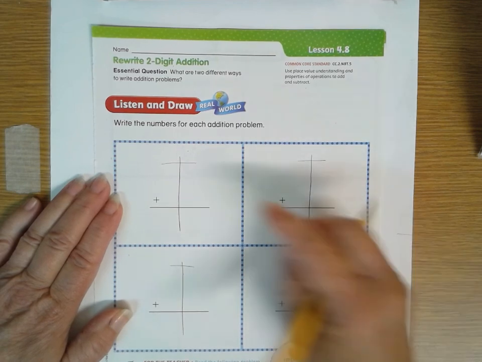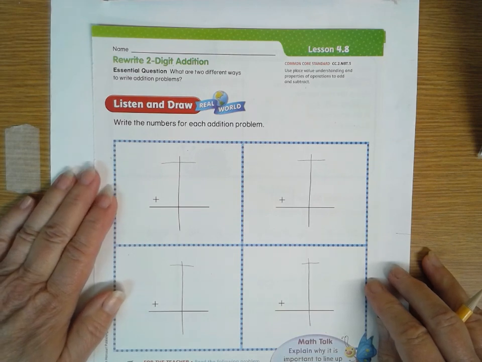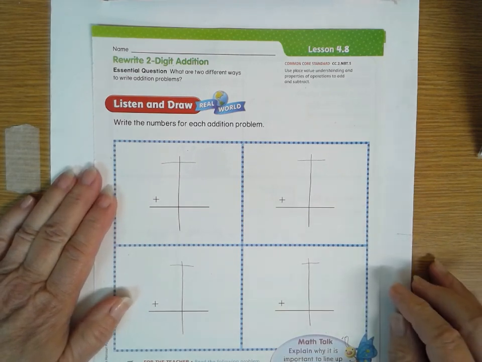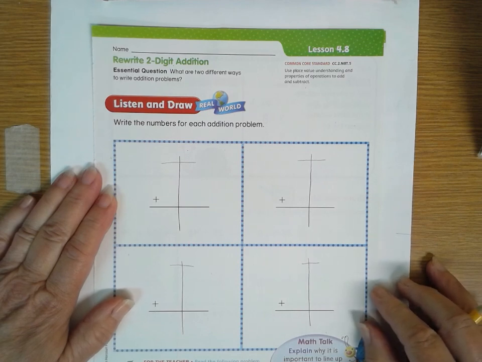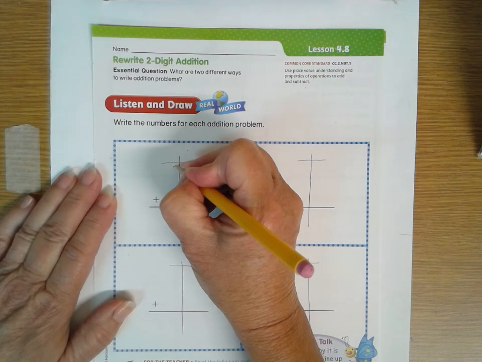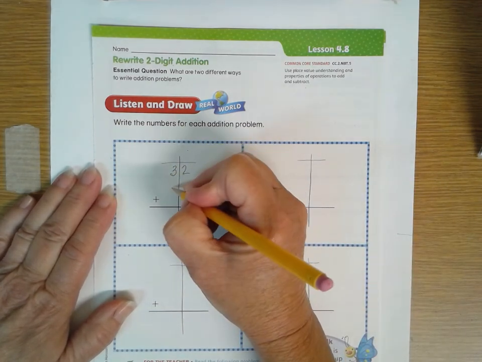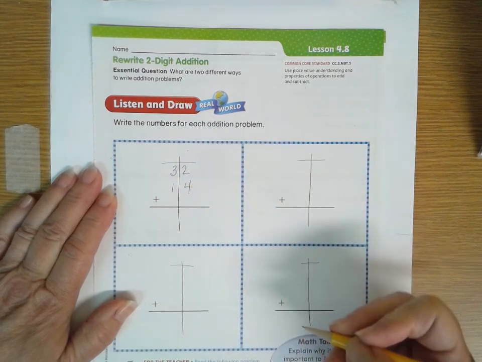So for the top box, it says that Juan's family drove 32 miles to his grandmother's house. Then they drove 14 miles to his aunt's house. How many miles did they drive? So our first number is 32, and our next number is 14, and we're going to add those.